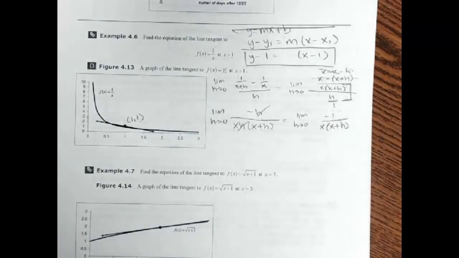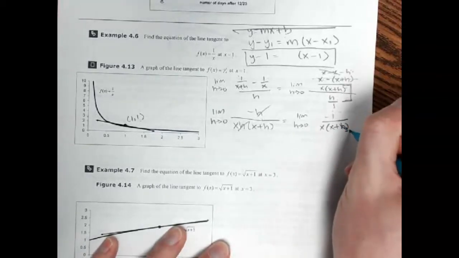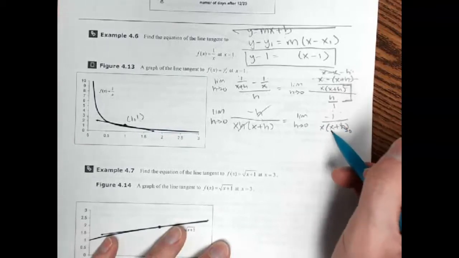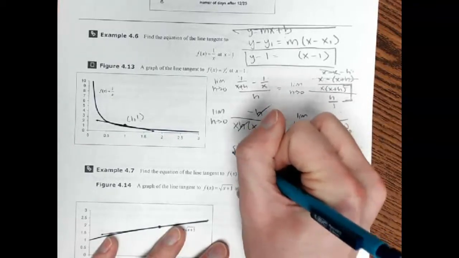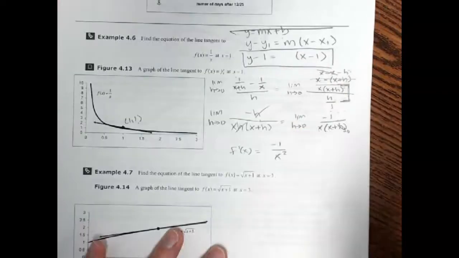And now we can evaluate the limit. Right now I can actually plug in h is 0, so that piece is going to go away. So I'm going to have negative 1 over x times x. So this derivative function is going to be negative 1 over x times x. That's the same thing as negative 1 over x squared.